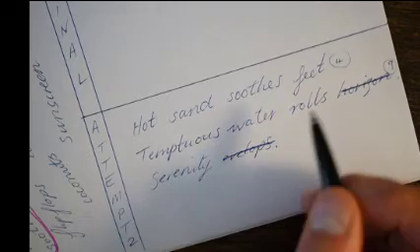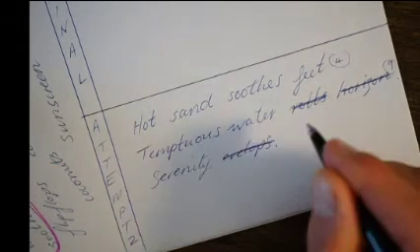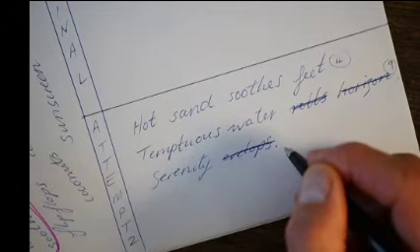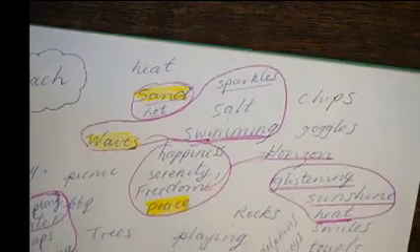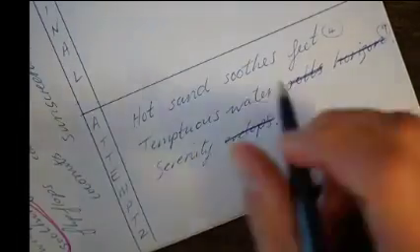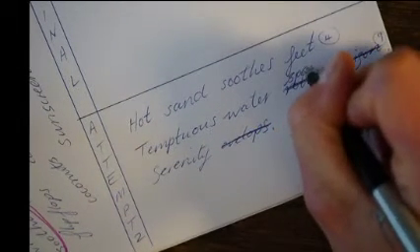Let's get rid of rolls, because that's quite a boring verb now. Tempestuous water. What does the water do? Let's have a look back at my list. The water sparkles. That's nice. Let's put that in and see what happens. Tempestuous water sparkles. Edit that in.